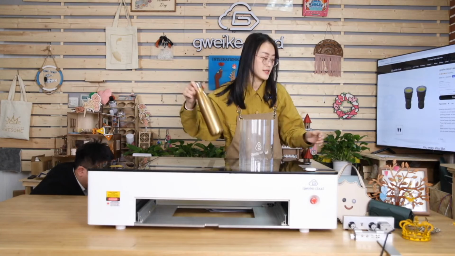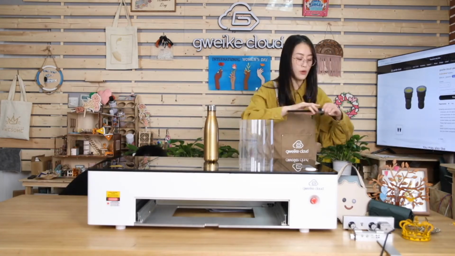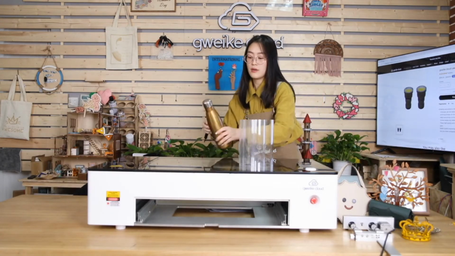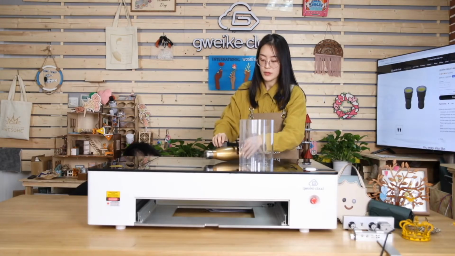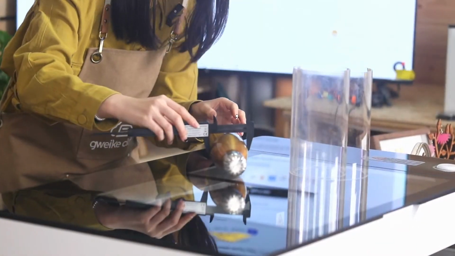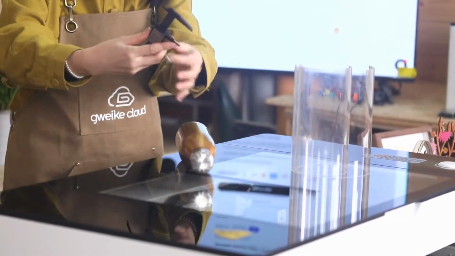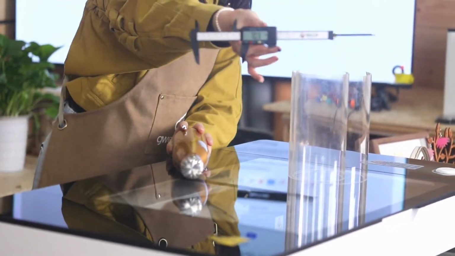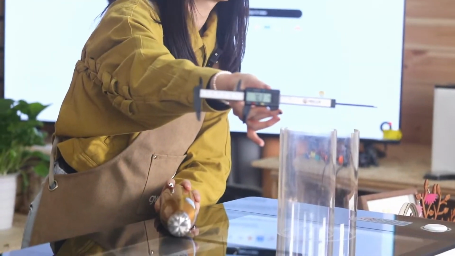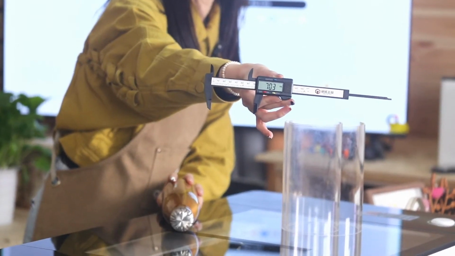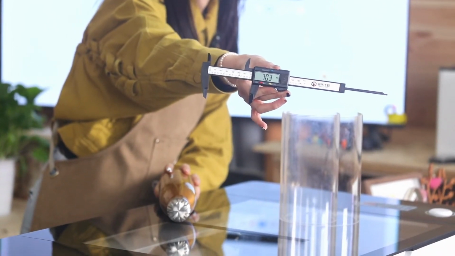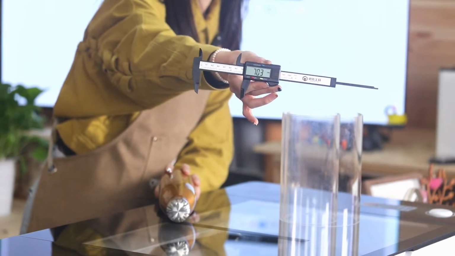I will measure it. This cup has a diameter of 70.3 millimeters, like a regular cup.